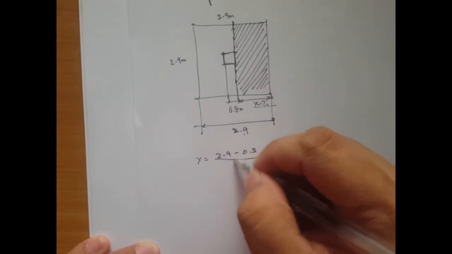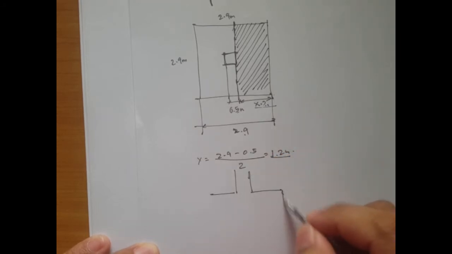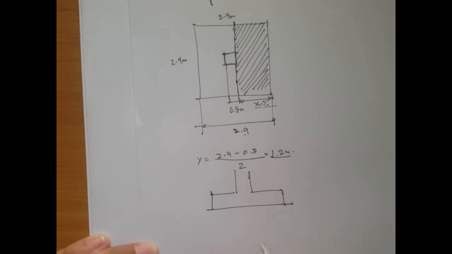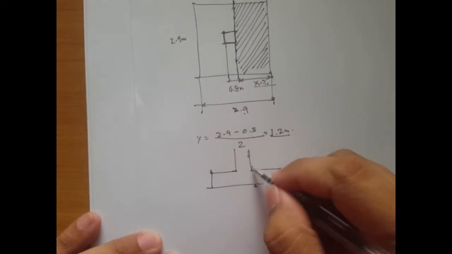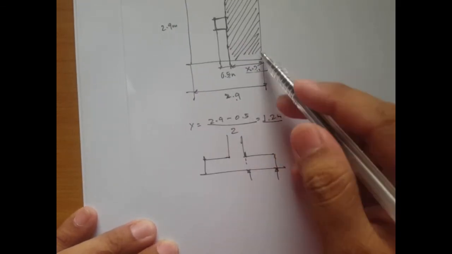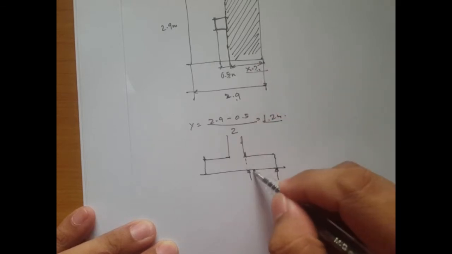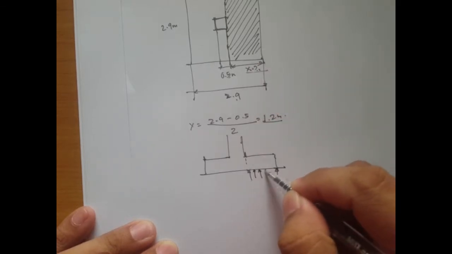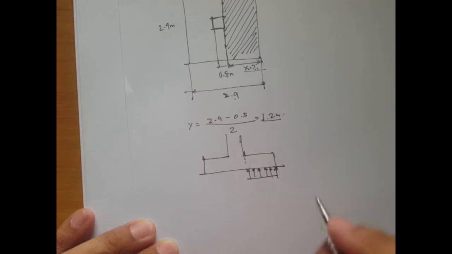Okay, so to draw the elevation view, this one would be our critical section, and then underneath this shaded area, that's actually the area where the soil pressure is acting.